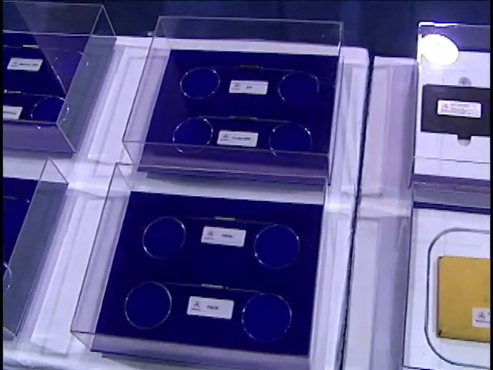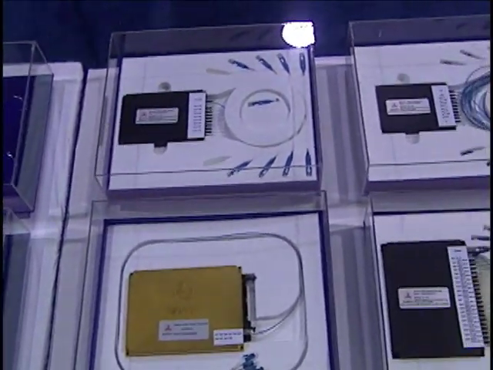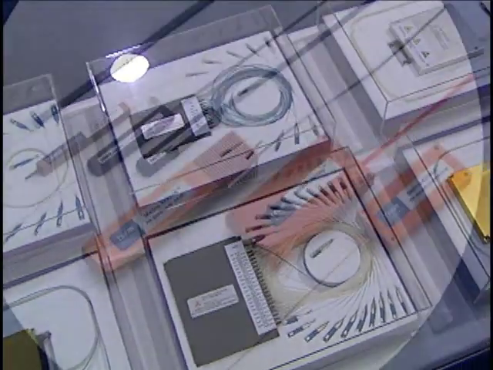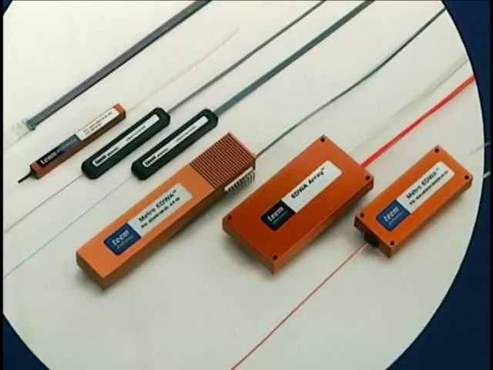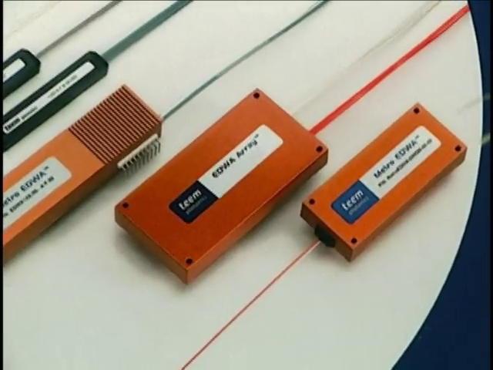Passive components have created innovative opportunities for entirely new ways of handling multi-wavelength optical signals. In the following chapters of this program, we will look more closely at these critically important devices and how they have impacted and influenced optical communications.